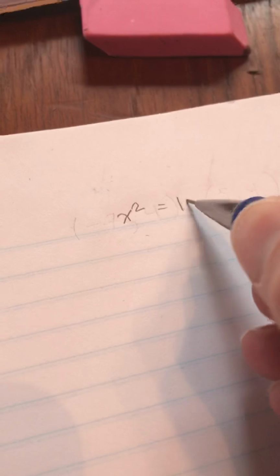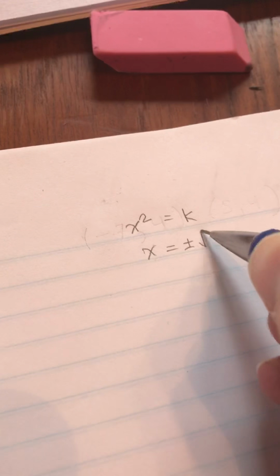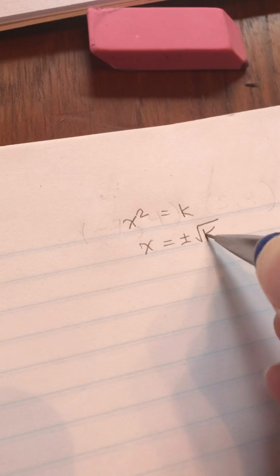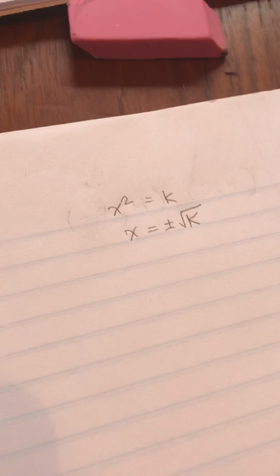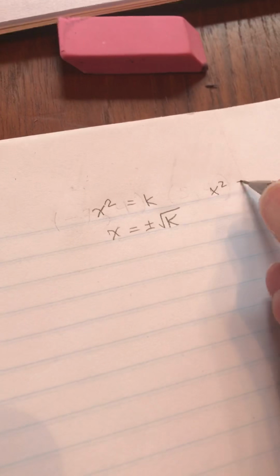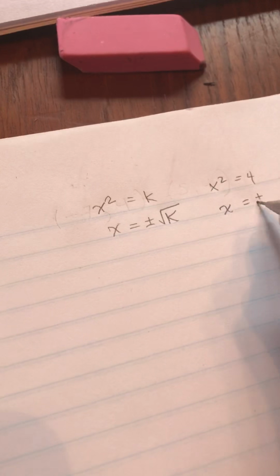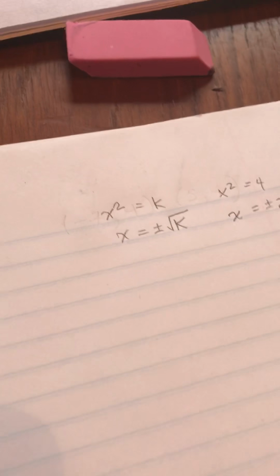The square root property basically says that if x squared is equal to some number, then x is plus or minus the square root of that number. It's just the definition of squaring and the definition of square root: it could be positive or negative. Like if x squared is 4, then x could be positive or negative 2, because either one of those squared gives you 4.